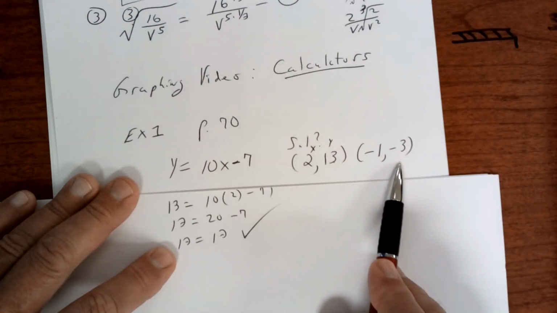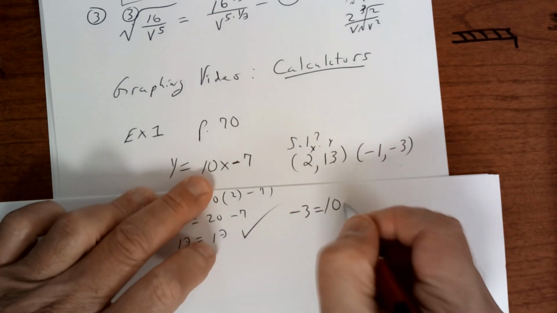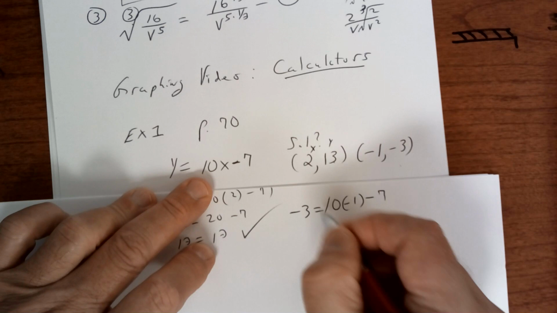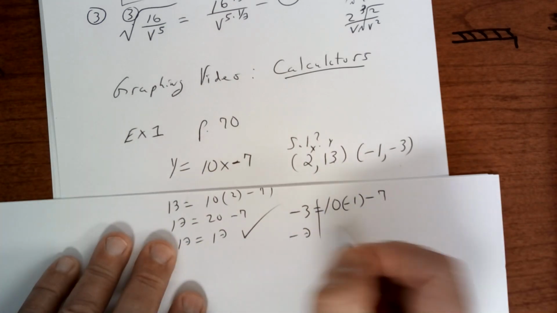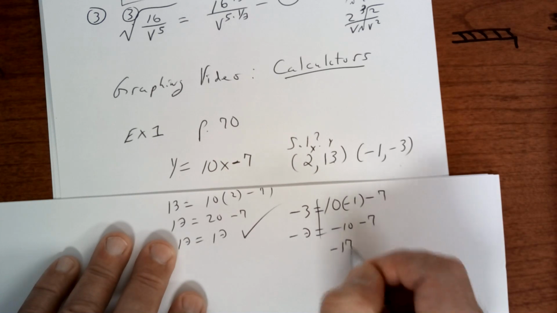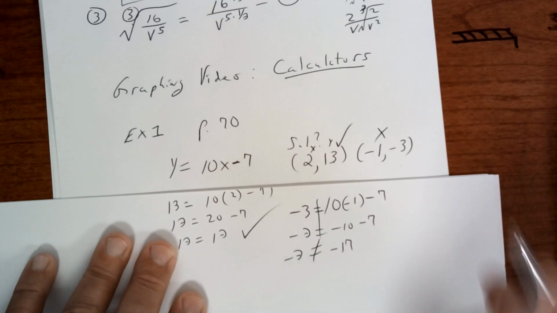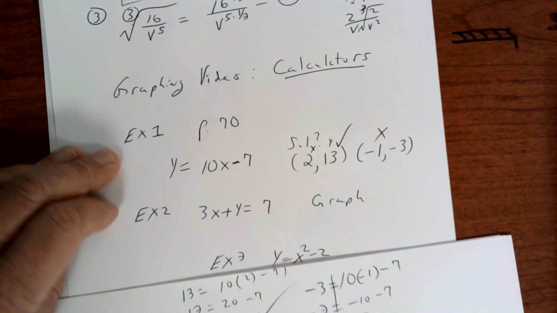And then you do the same thing with this one. You put negative 3, and then 10 times negative 1 minus 7. So that's going to be negative 3. This is going to be a negative 10 and a negative 7, which is a negative 17, and that does not equal negative 3. So this one works and this one does not work. And that's on page 70.